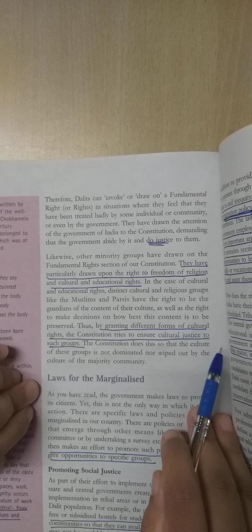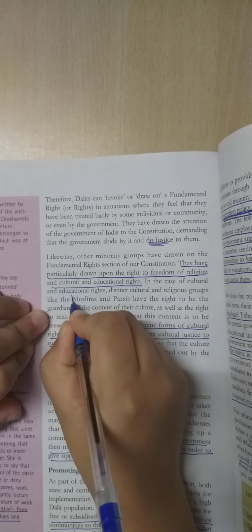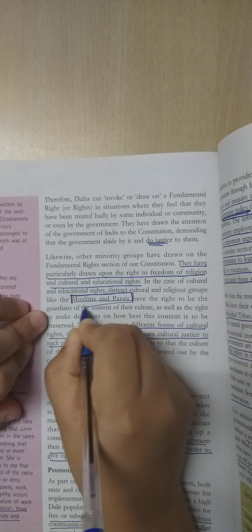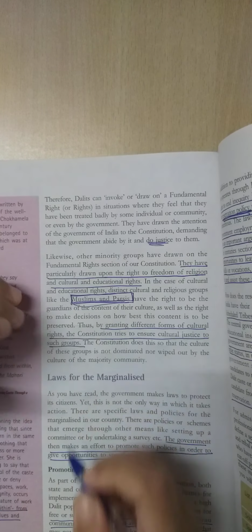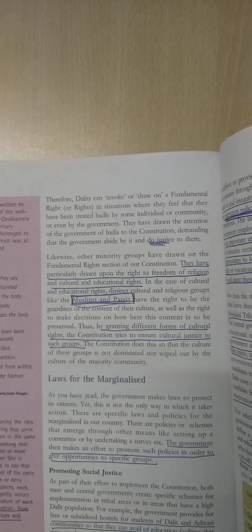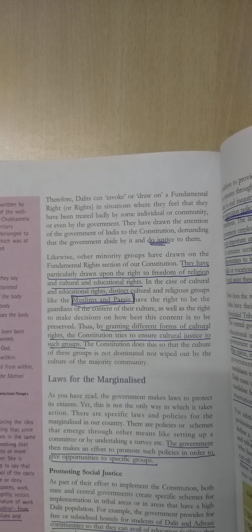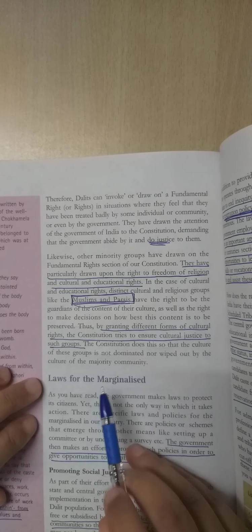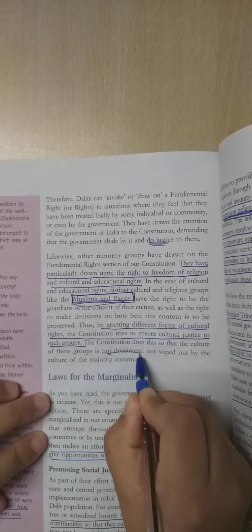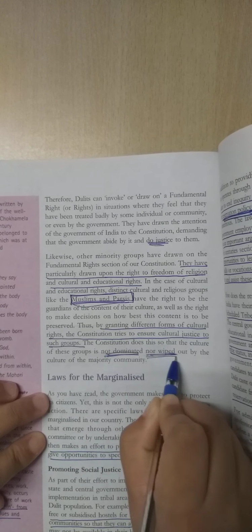Here we are again highlighting that no community should be dominated by another community which is dominant just because of its numbers. All these different forms of cultural rights are there in the constitution, which ensures that cultural justice is given to everyone.